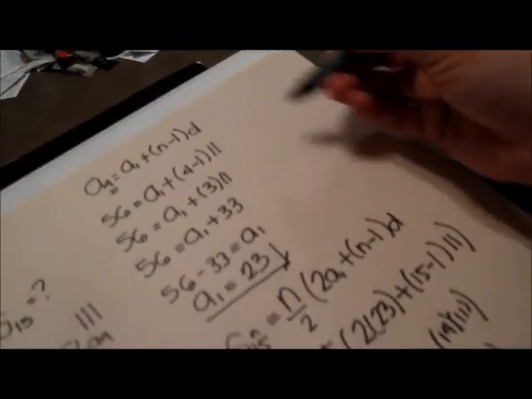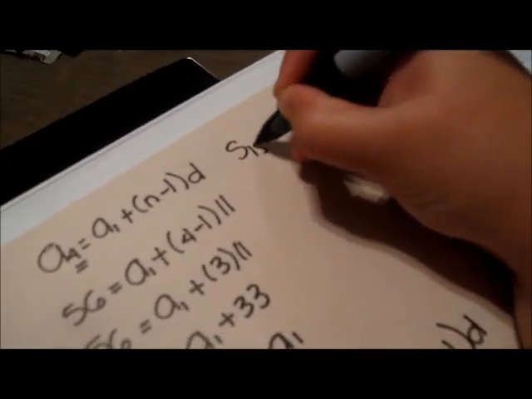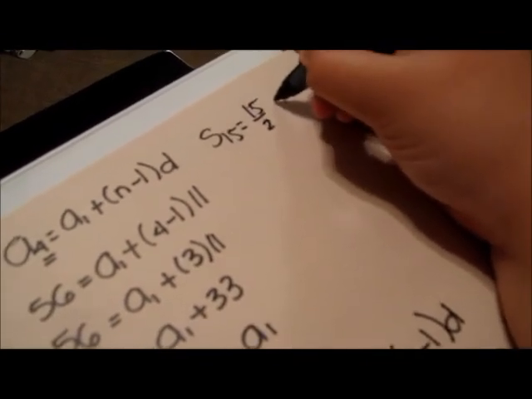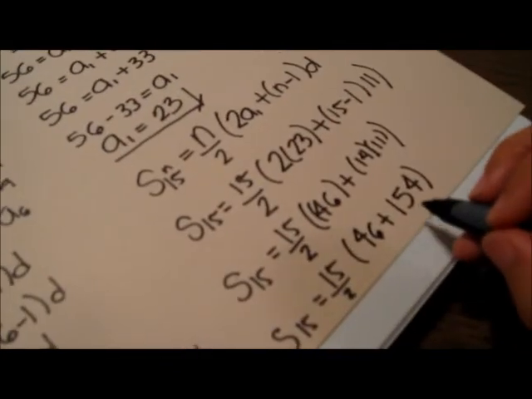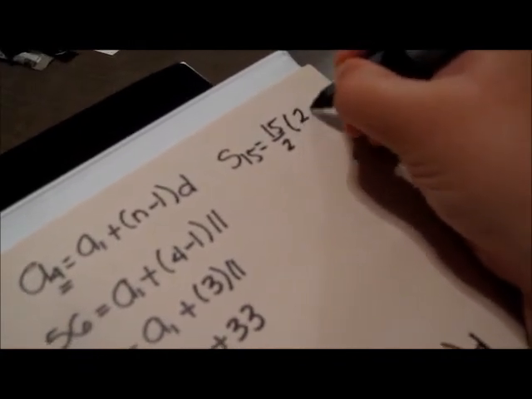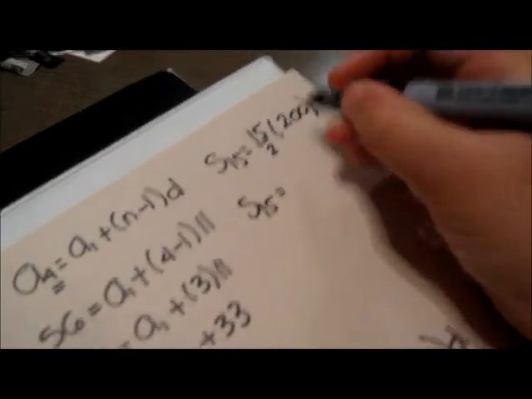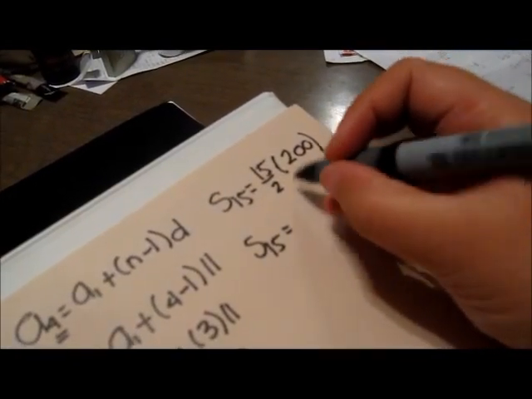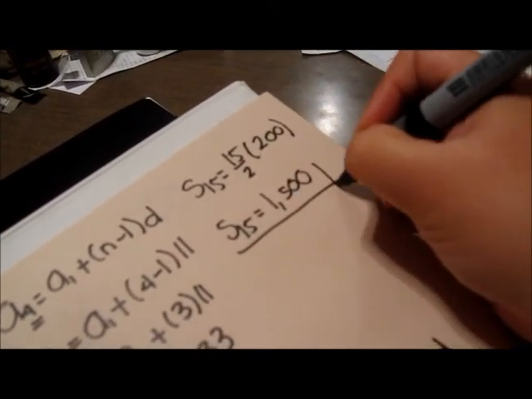I will need to use this part of the page. So S15 equals 15 divided by 2 times, plus, not times, 46 plus 154 equals 200. So I will write it here. Finally, we have that S15 equals 15 divided by 2, 7.5, times 200 equals 1,500. This is our answer.